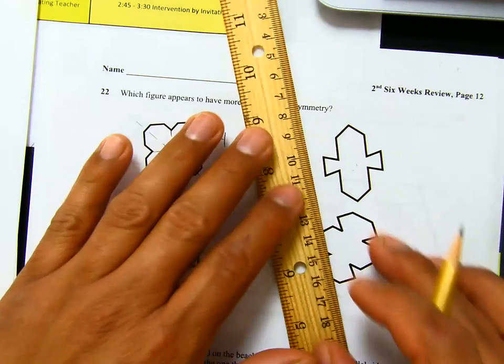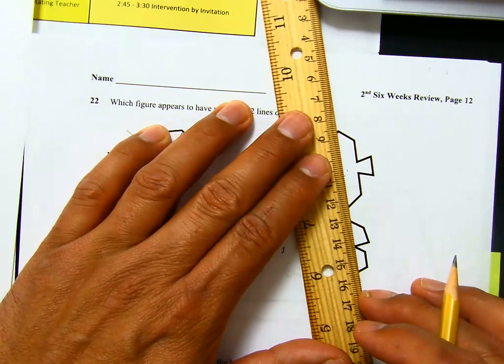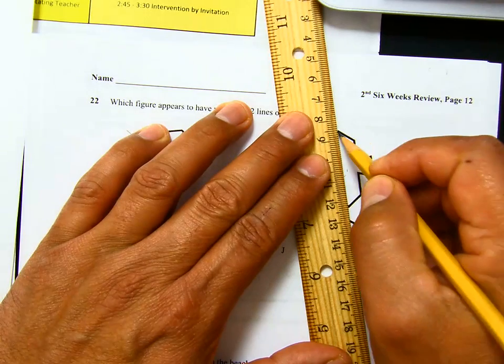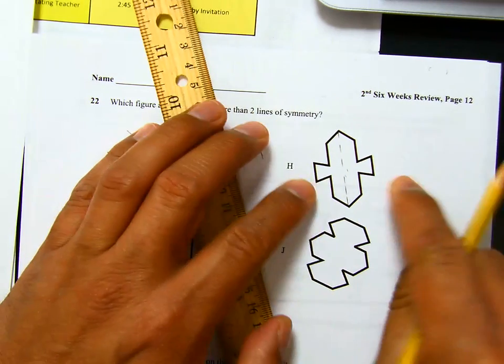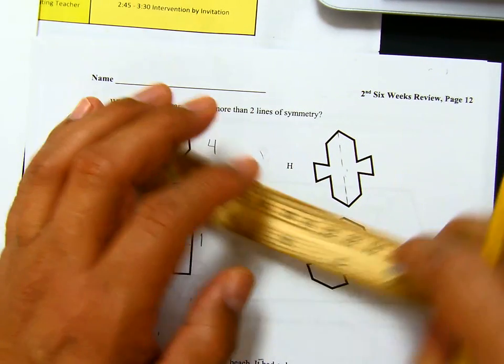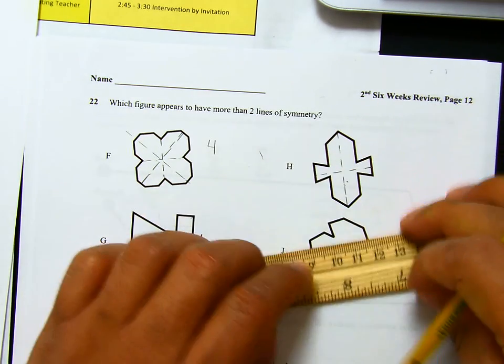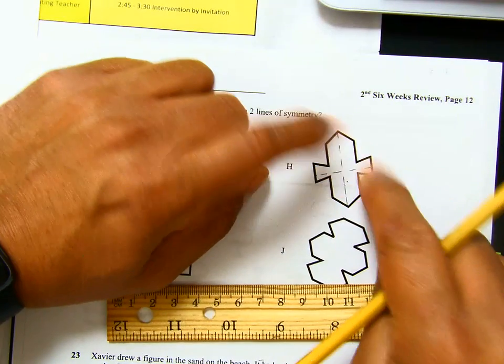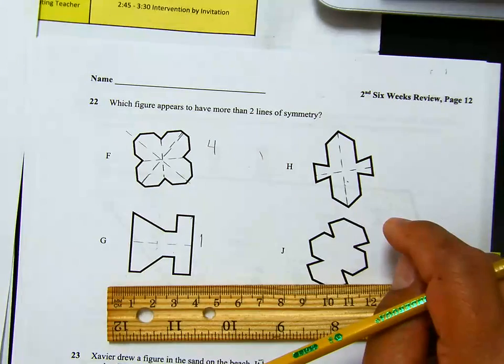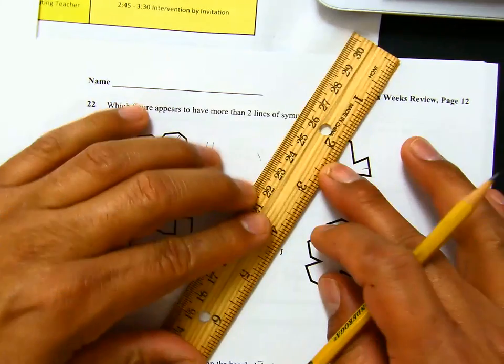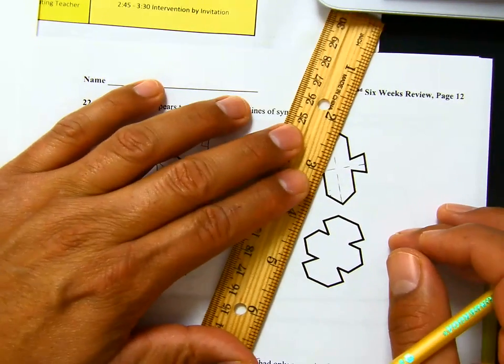Let's look at H. I can fold it down this way. These two sides are congruent. I can fold it this way. And these two sides would be congruent. They'd be able to fold and match perfectly. Now I cannot fold it diagonally.